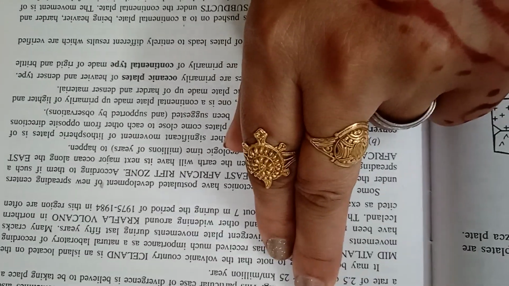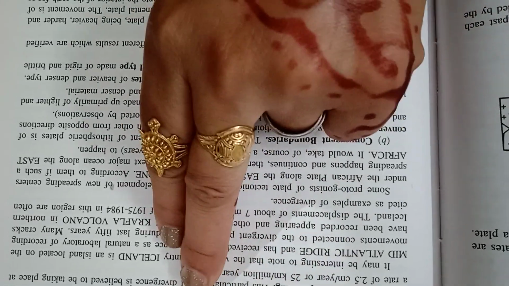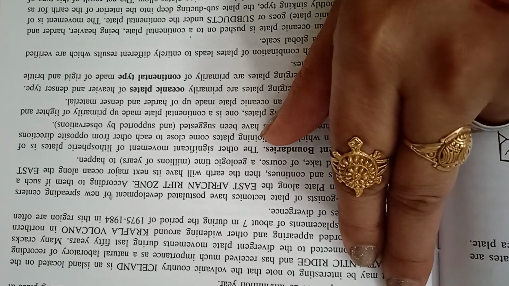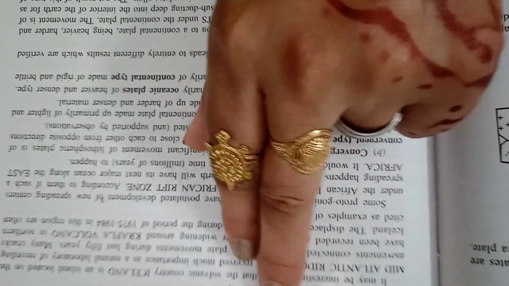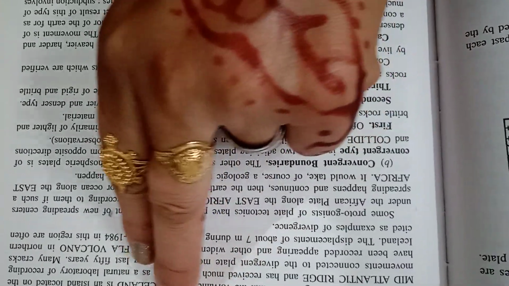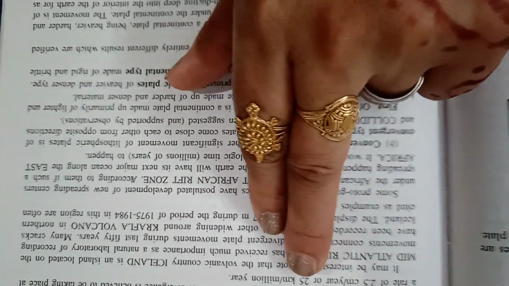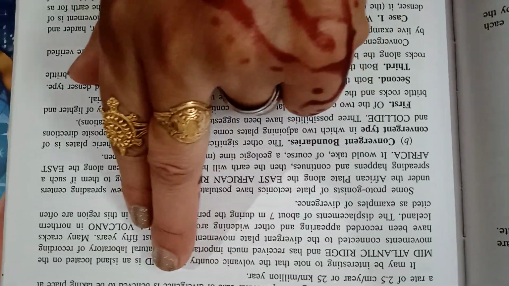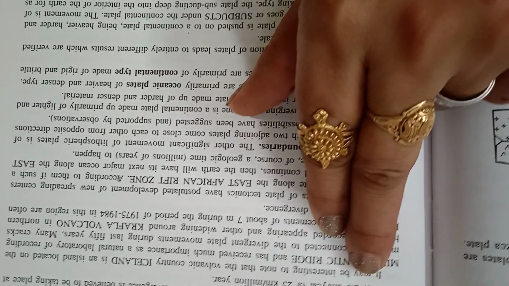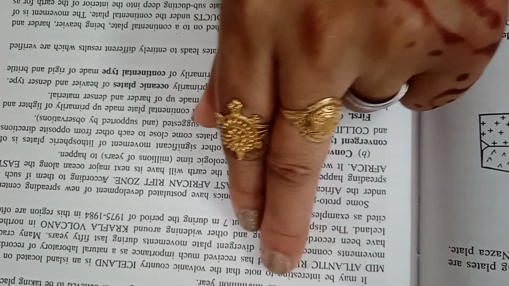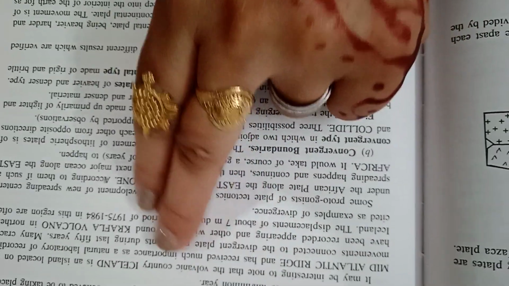that has built up the mid-Atlantic region, which forms a major part of the sub-oceanic region. Encircling the globe from the Arctic Ocean to South Africa, this type of process is sometimes also referred to as sea floor spreading. This particular case of divergence is believed to be taking place at a rate of 2.5 centimeters per year, or 25 kilometers per million years.